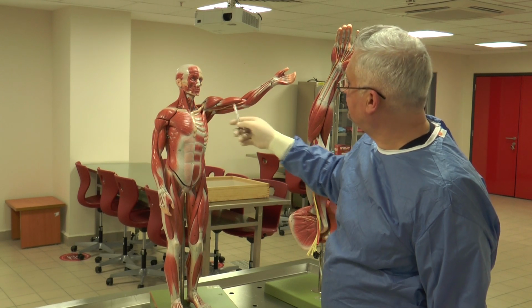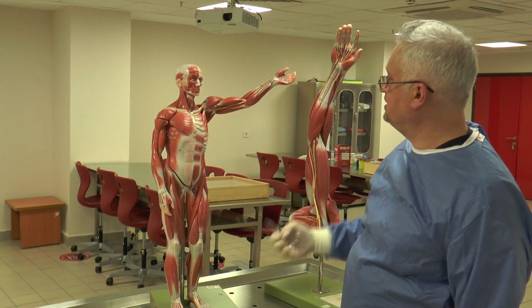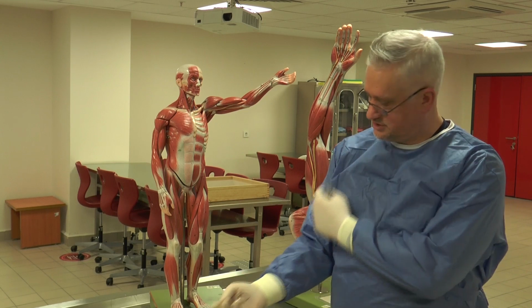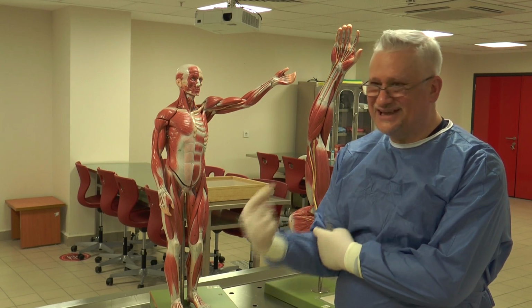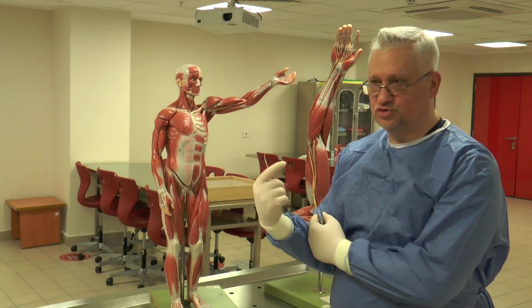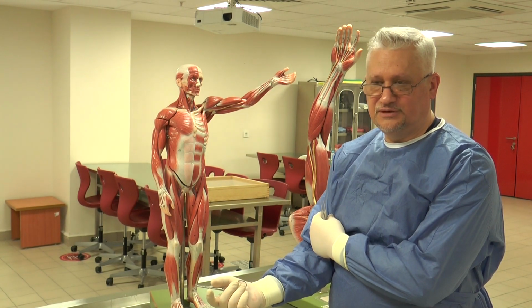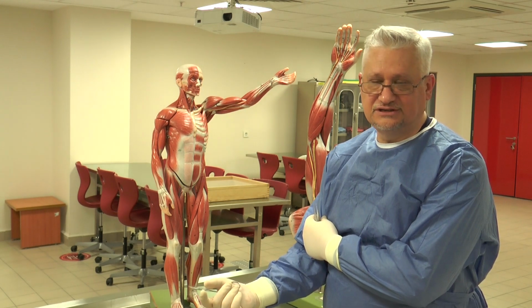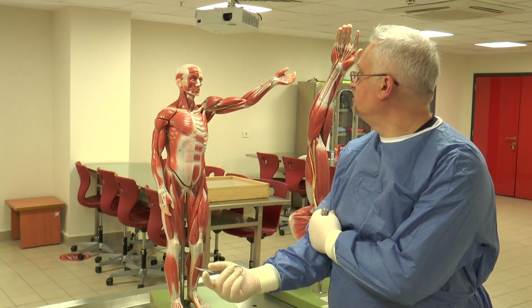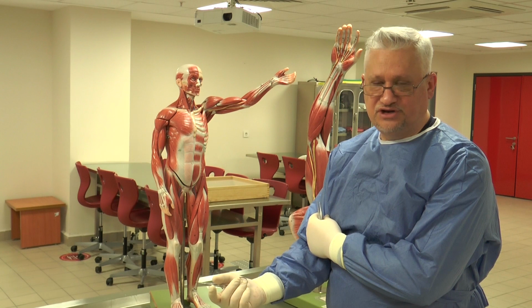All right. So all these three muscles are important in flexion of the forearm. So they attach here. They flex, and the important flexors of the arm are the biceps brachii, coracobrachialis, and brachialis muscles.